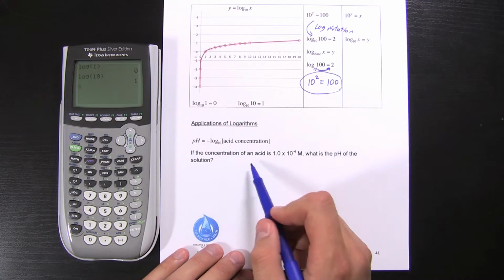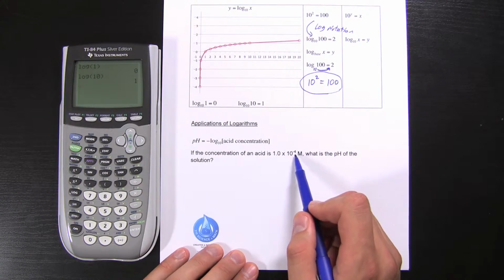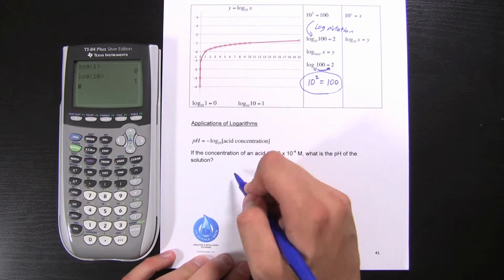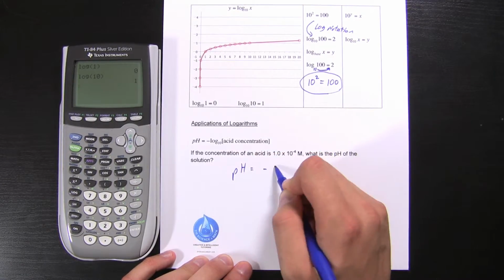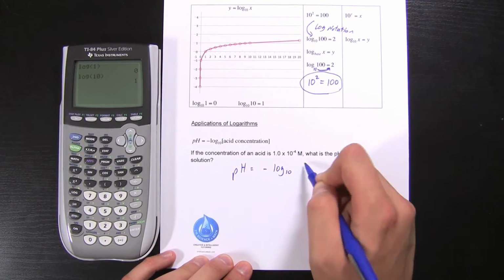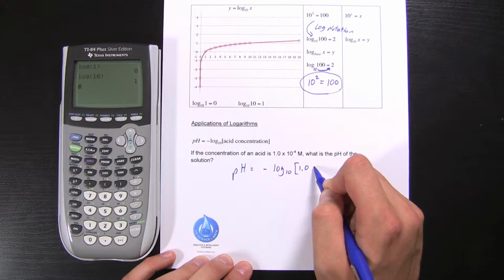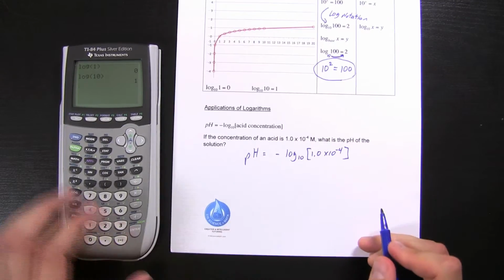So if we had a solution that had a concentration of 1 times 10 to the minus 4 molar, we can calculate the pH of the solution simply by taking the equation, right? pH is equal to negative log to the base 10, and we can substitute our 1.0 times 10 to the minus 4 in here.